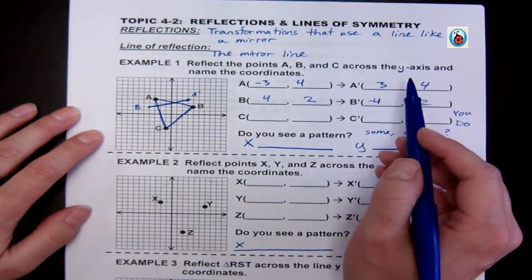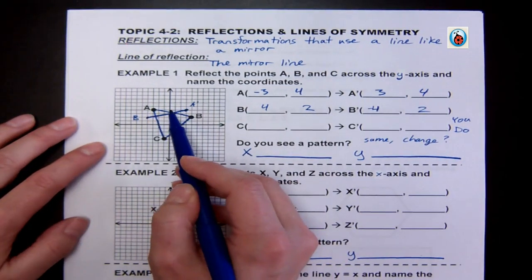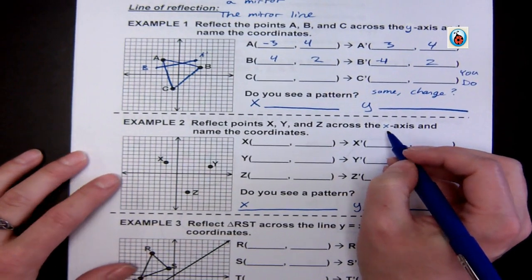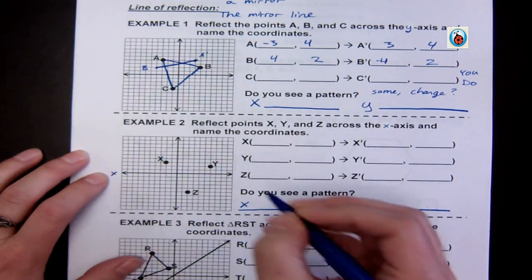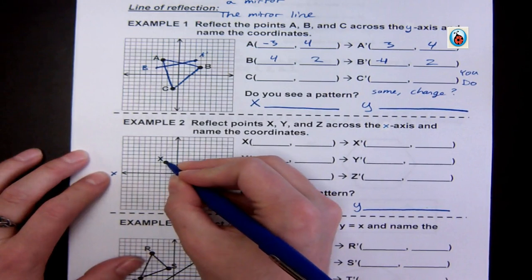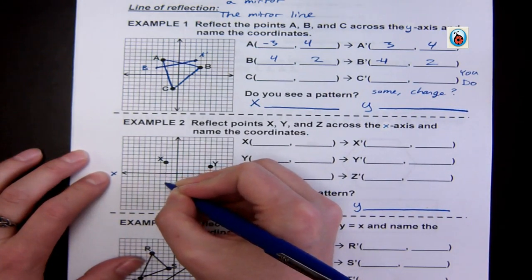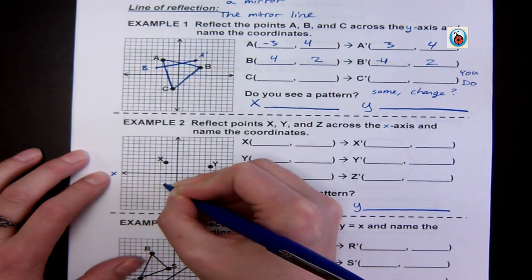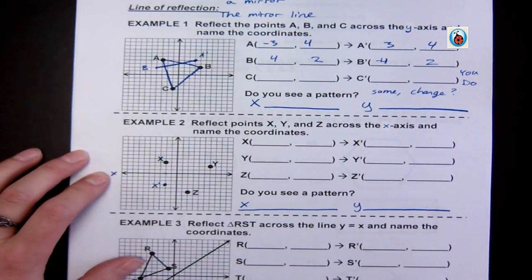Okay, so that was reflecting across the y-axis when we went the same direction here. Now we're reflecting across the x-axis. So that is this line here. So I take my x, which is up 3, and I just come the same distance down 3 from there. And that becomes my x prime.